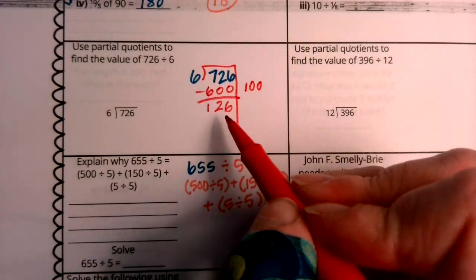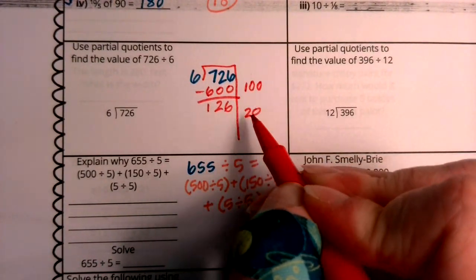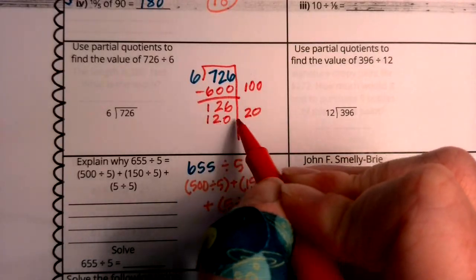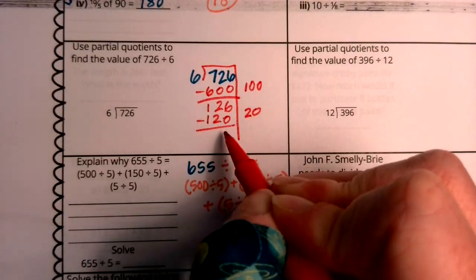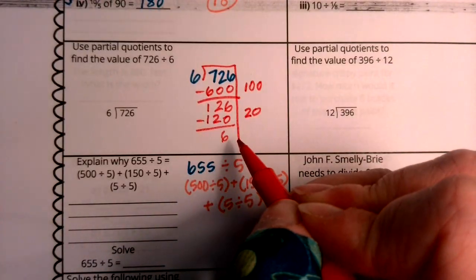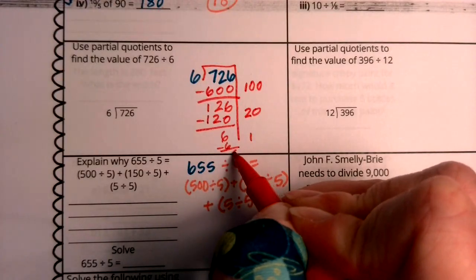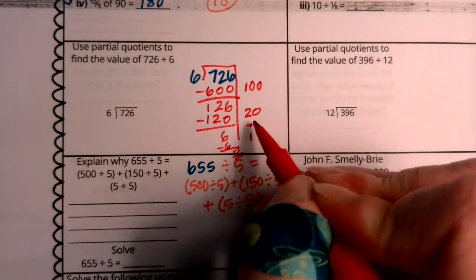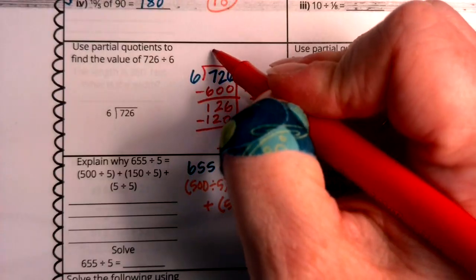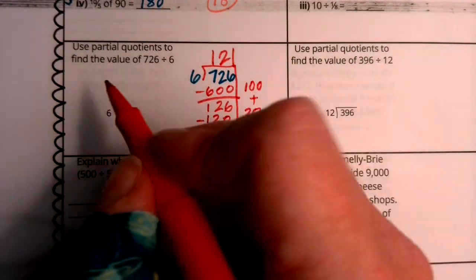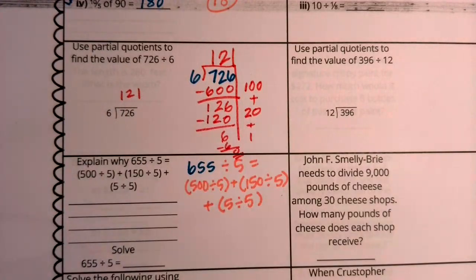Well, I know that 6 times 2 is 12. So 6 times 20 would be 120, right? A 12 with a 0. So now I have 6 remaining. Well, 6 goes into 6 one time. So I'm going to have one more group of 6, and now there's no remainder. Now, when I add this all together, I have 121. So notice how I have used partial quotients in order to find the value of this question.